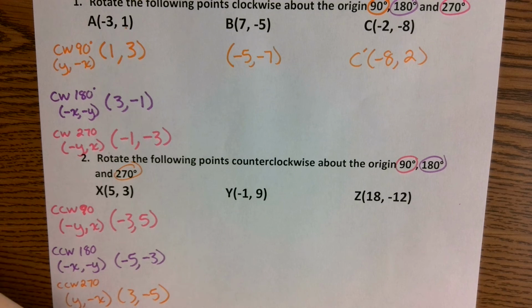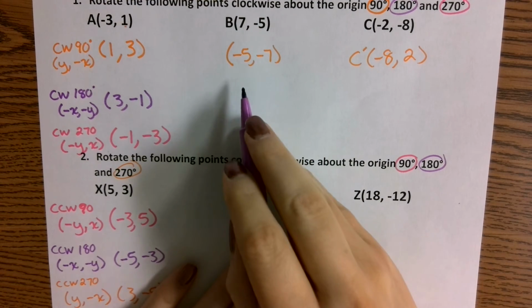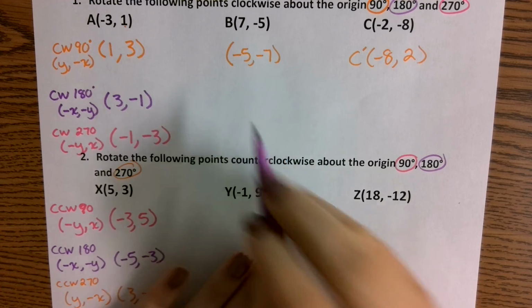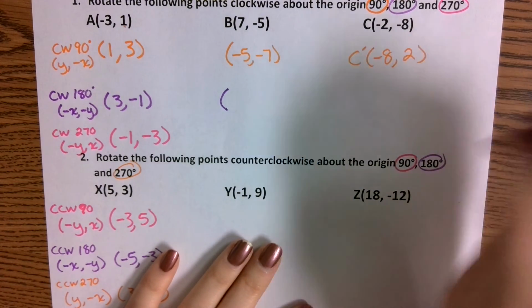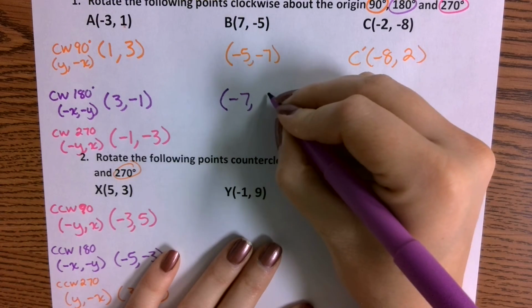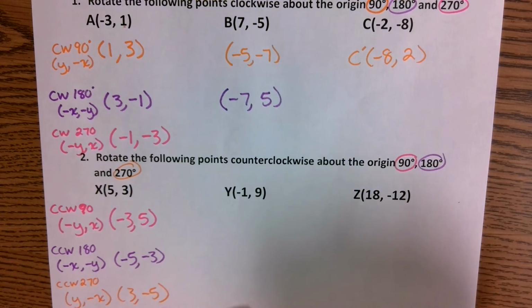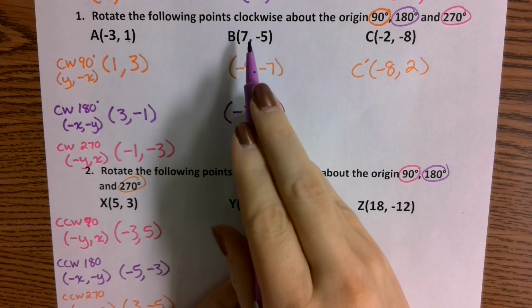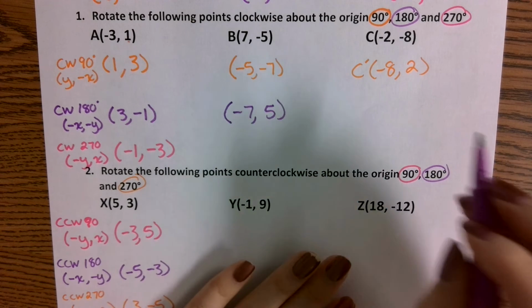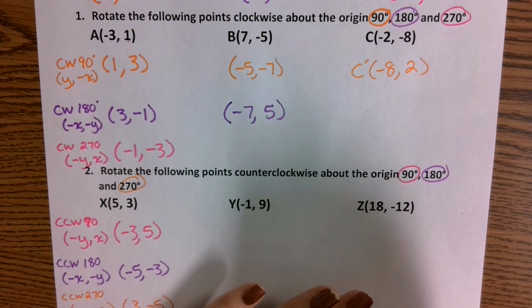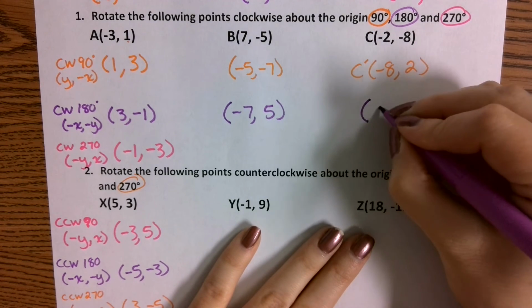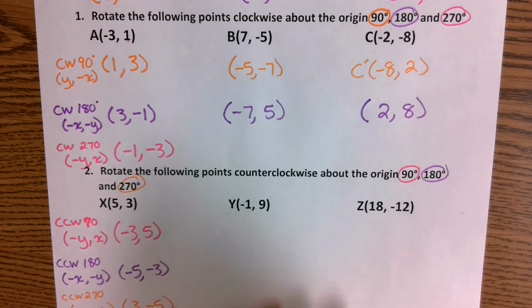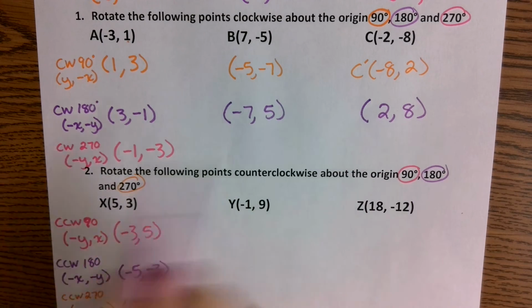Okay, for our 180-degree rotation for point B, Ray, what is that going to be? -7, +5. Good. -7, +5 for our 180-degree rotation of point B. What about for point C? What is that going to become, Trang? -2 and +8. Very good. So it just becomes opposites of both of them.